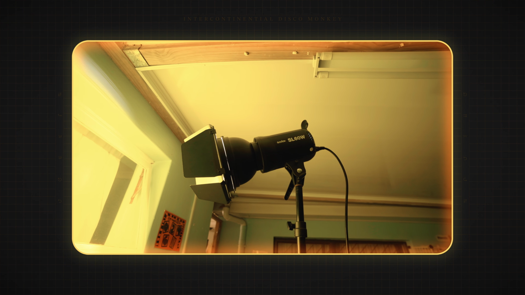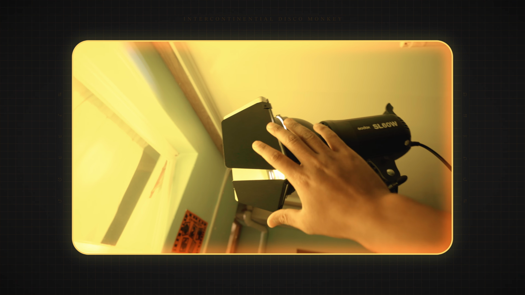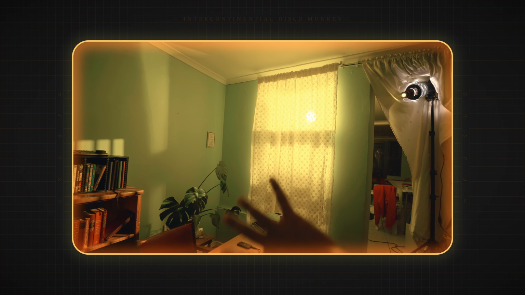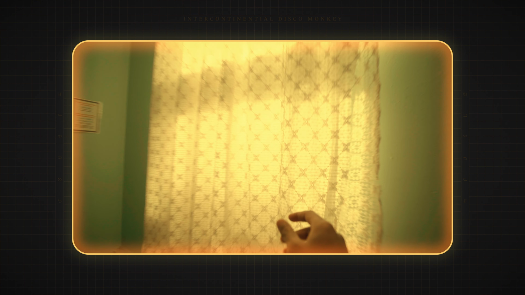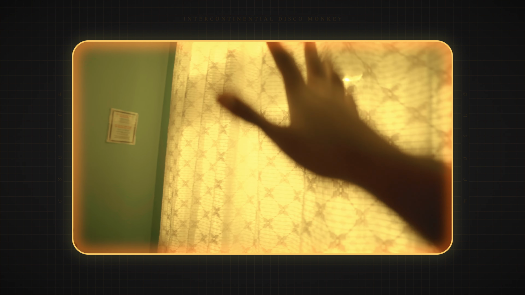Okay, so for lighting we have a pretty basic setup. We have the Godox SL60W as usual with barn doors and a yellow color filter. That's obviously to simulate daylight. As you can see, it filters through the window. It gets softened by these curtains. Let me just walk up and show you. They have quite nice texture, and that also adds to the overall effect.